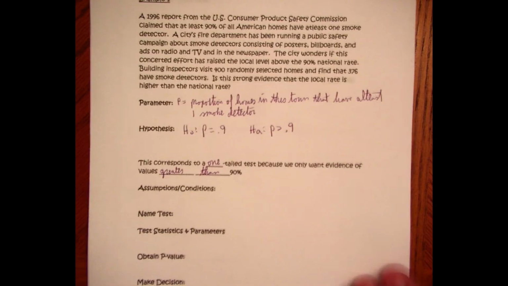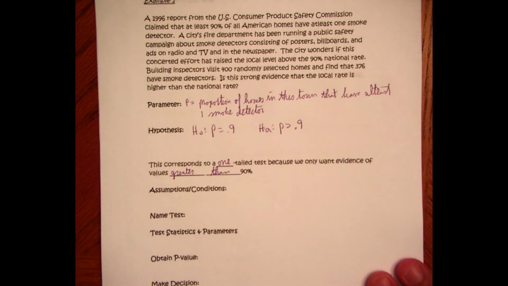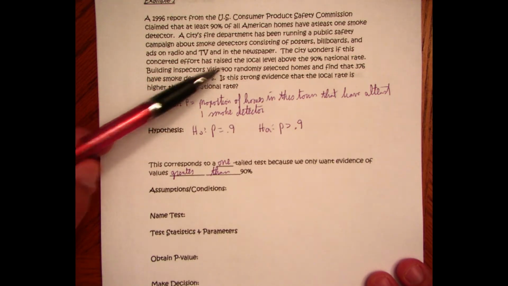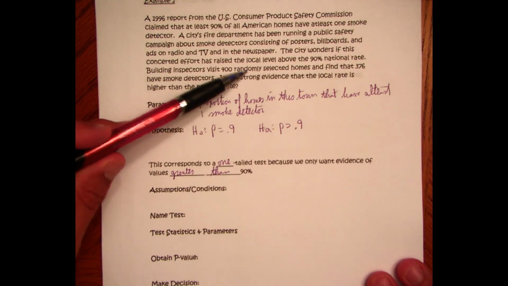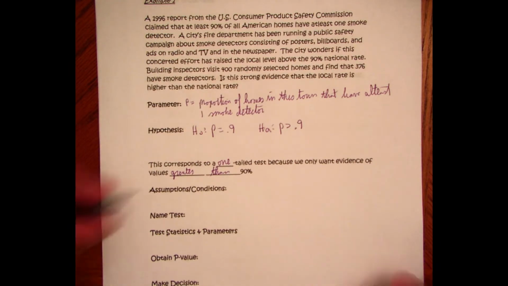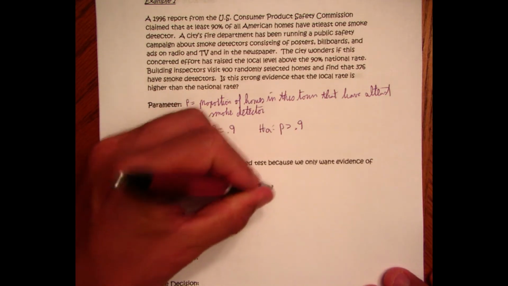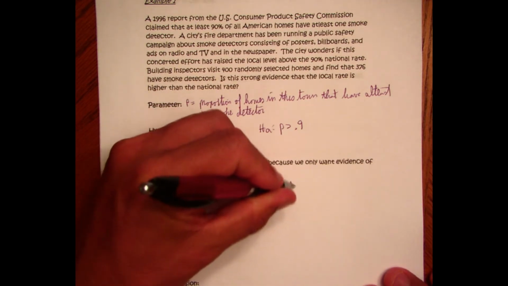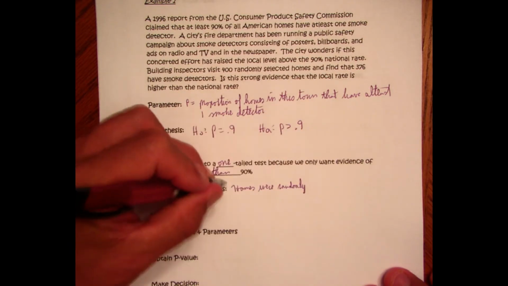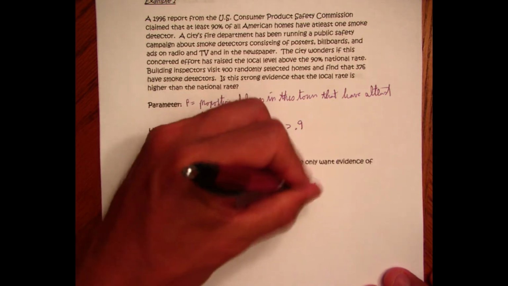So our assumptions and conditions. Well, they told us 400 homes were randomly selected.